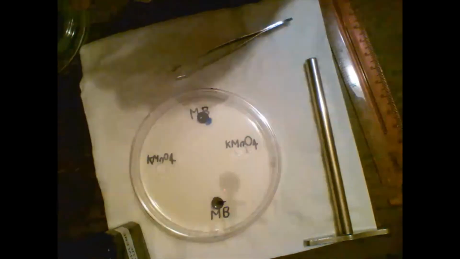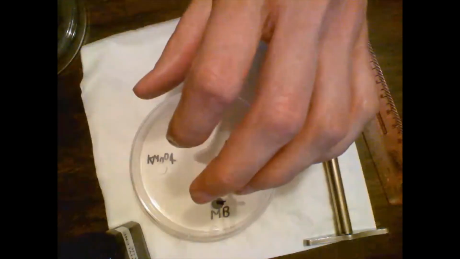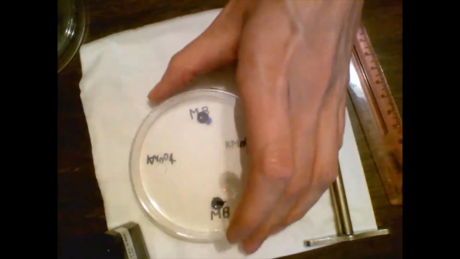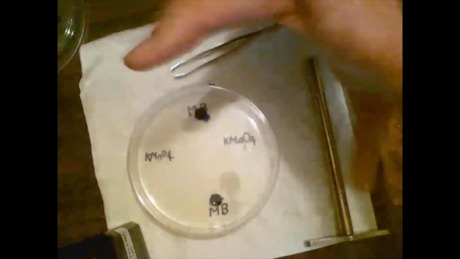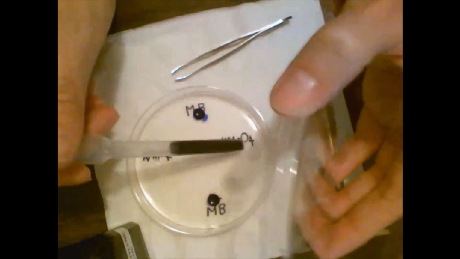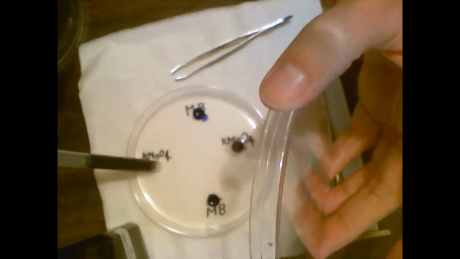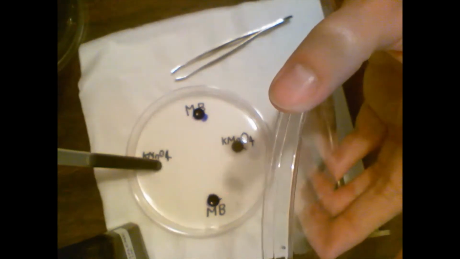And then we're going to fill the other holes with potassium permanganate. Potassium permanganate has a molecular weight of 158. So knowing that the methylene blue has a molecular weight of 320, and the potassium permanganate has a molecular weight of 158, you can already have an idea of which one is going to move faster.